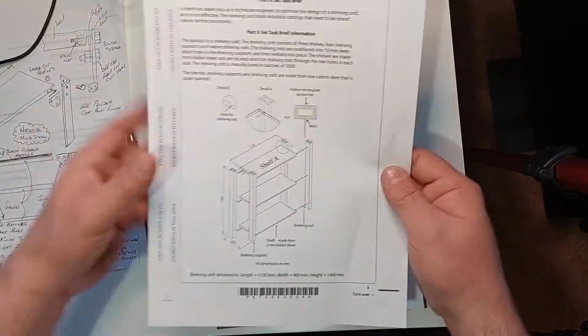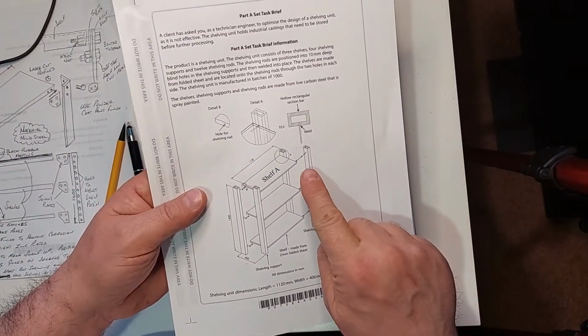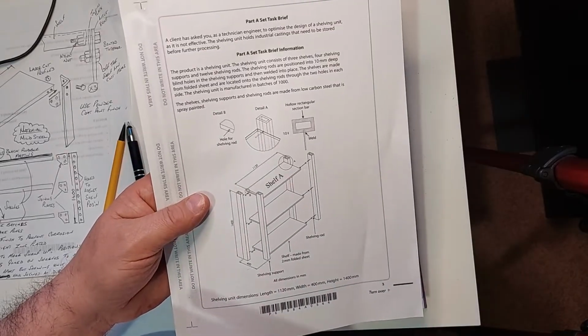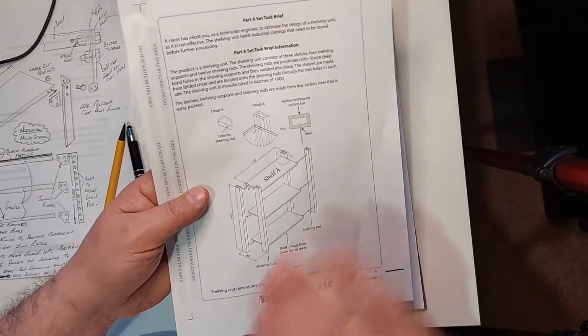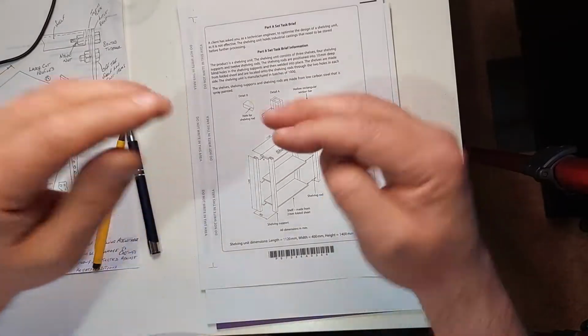If you remember this one, those pins slide in and out of the holes. There's nothing holding those pins in position, except for pure and utter sheer luck. As soon as you put a weight on it, it's just going to basically put a weight on the shelf.